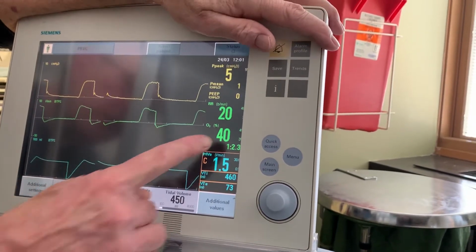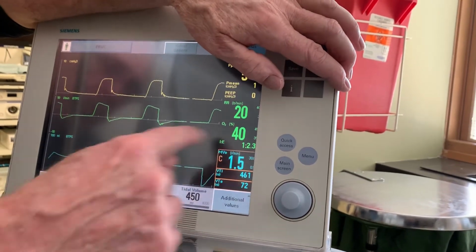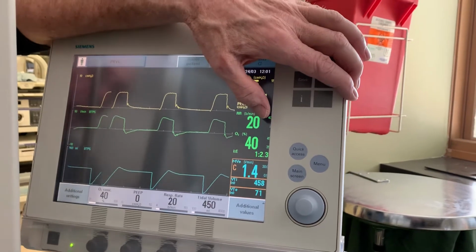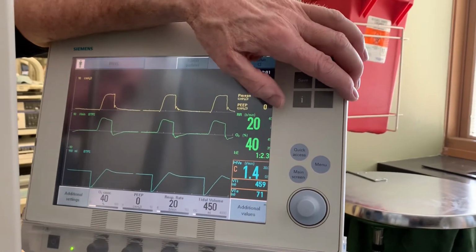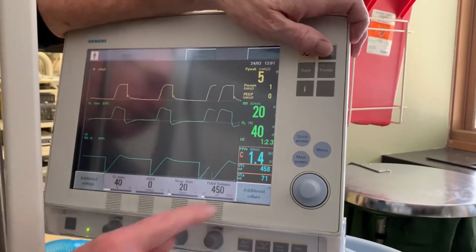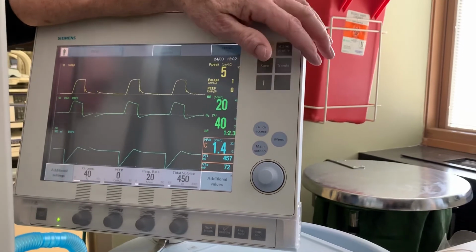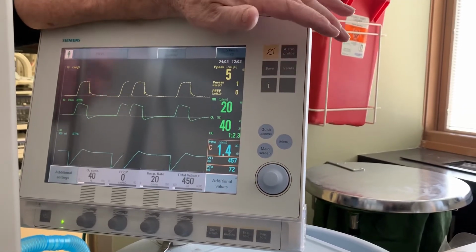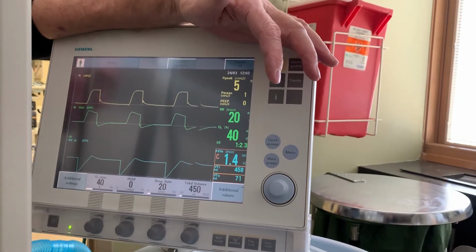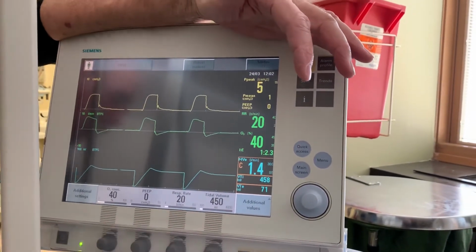Below that, what you'll see here is the oxygen concentration. Now, these two values should be the same or very close, within 1 or 2%. We're delivering 40% oxygen here, and you're analyzing 40% oxygen there. These numbers below here are the minute volume, probably not something that should be very important for you to know, but it's the amount of volume that's moved in a 1 minute period of time. That's the rate and the volume totally.